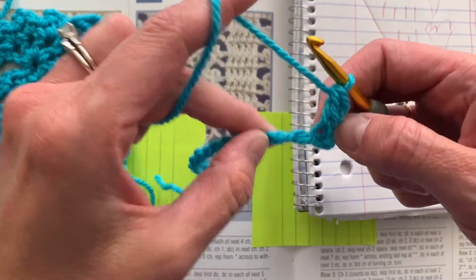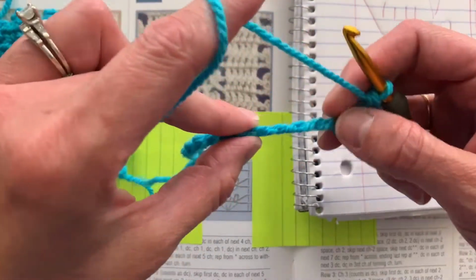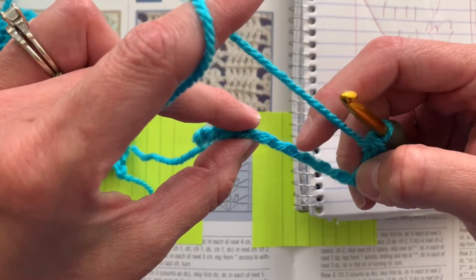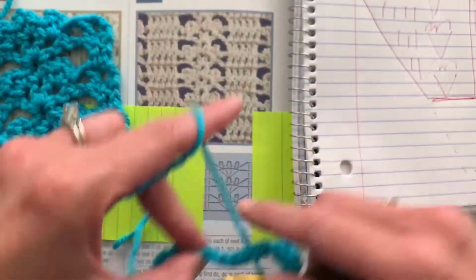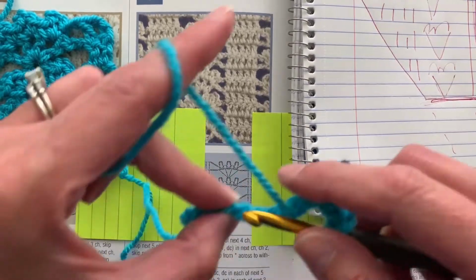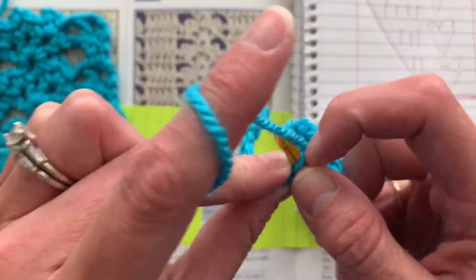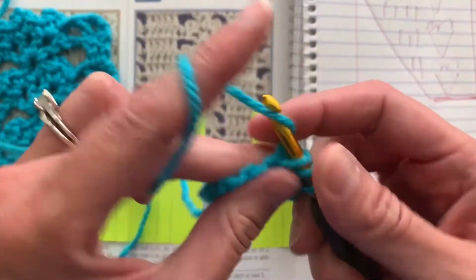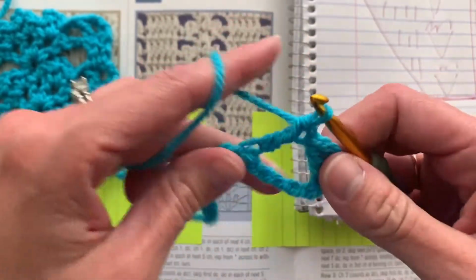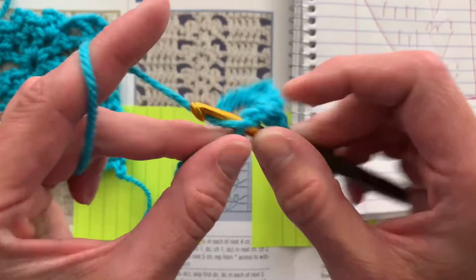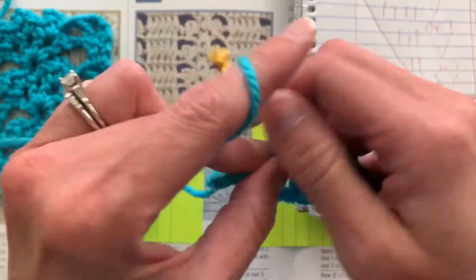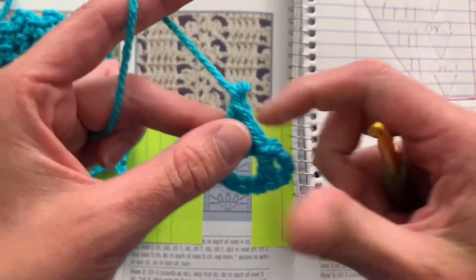So after the turning double crochet and the first double crochet, I'm going to skip 1, 2, 3, 4, 5, 1, 2, 3, 4, 5, making sure. And then I'm going to place the 4 double crochets separated by chains. So double crochet in the next chain, chain 1. In the same stitch, we're going to double crochet and chain 1 3 more times. 1. Oh, you know what? I messed up.